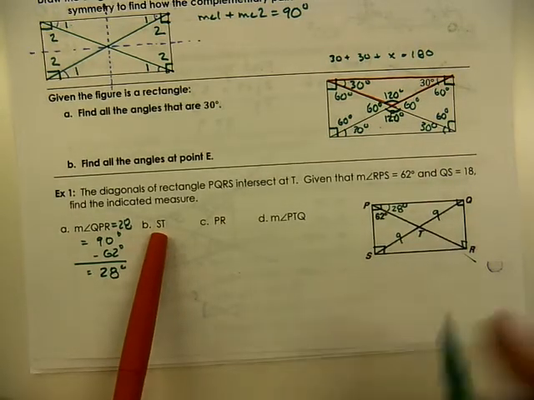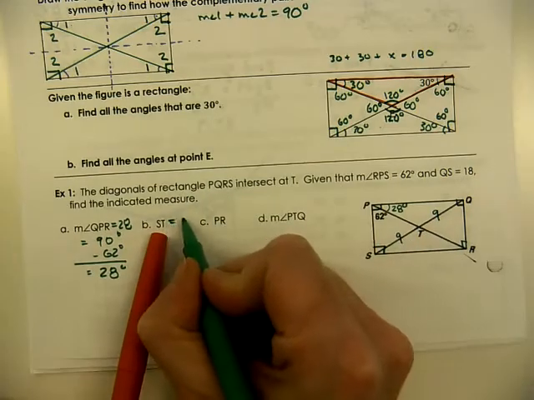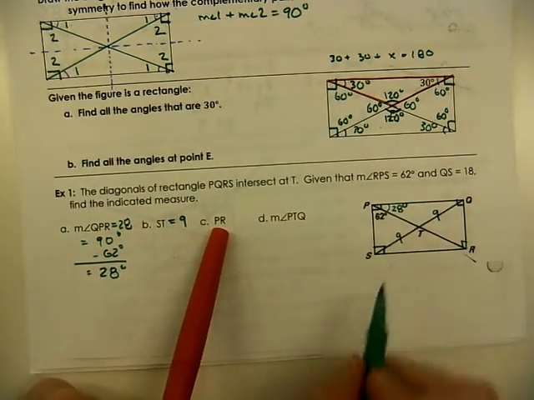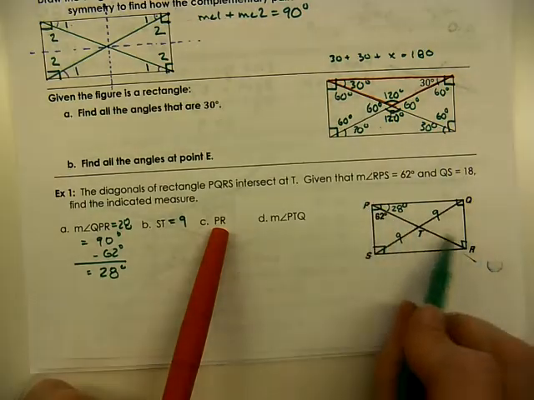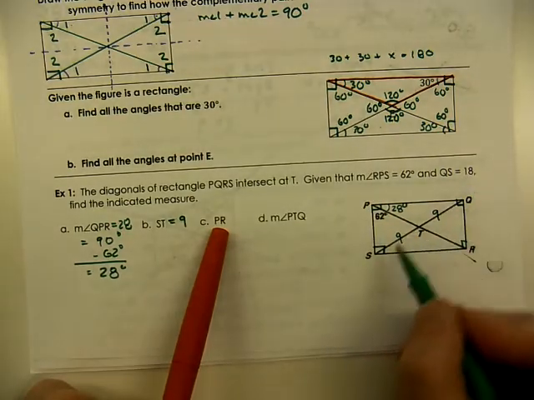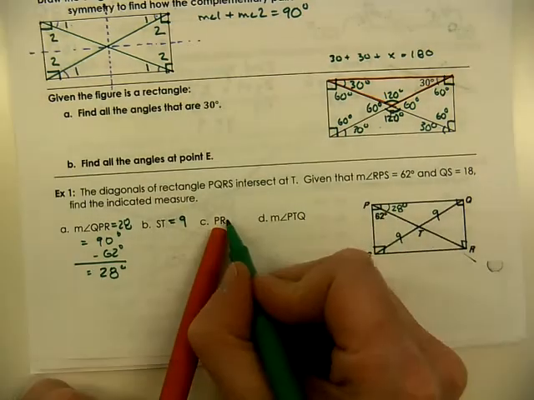The length from S to T is 9. The length from P to R is 18. How do we know that? There's no numbers on this diagonal. Well, the diagonals are the same size. So if this is 18, the other one is also 18.